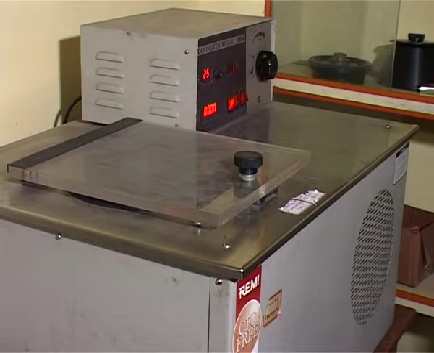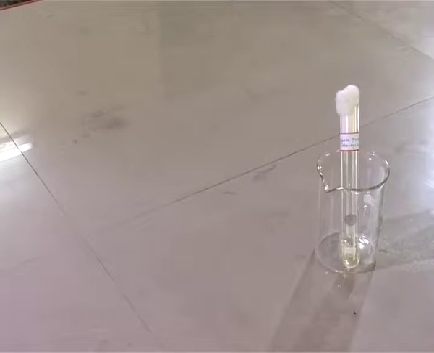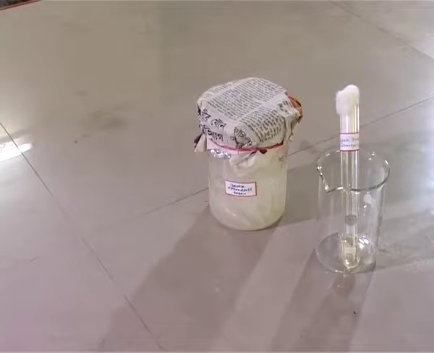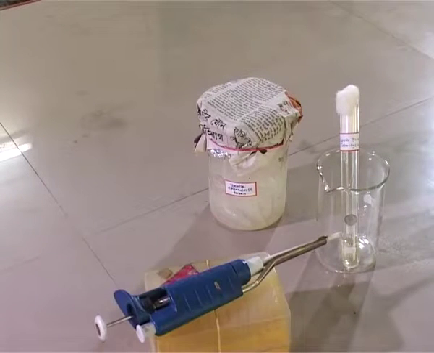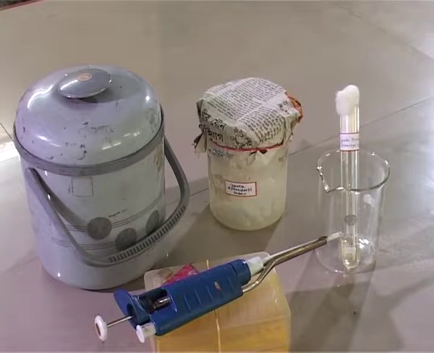We need autoclaved sterile culture tubes for growing the cells. We need autoclaved sterile Eppendorfs, microtips, micropipette, and most important, a crushed ice cooler to maintain ice, wherein the entire step of competent cell making and transformation is to be carried out.